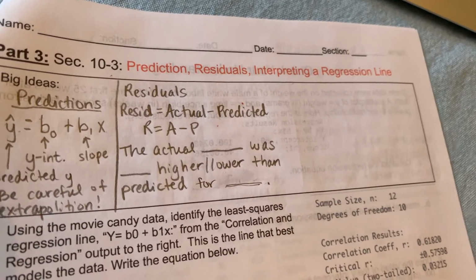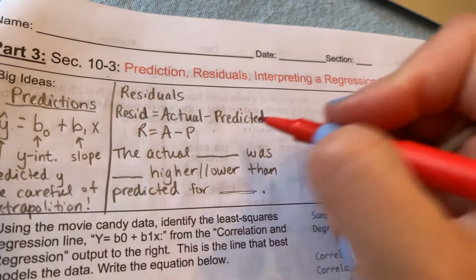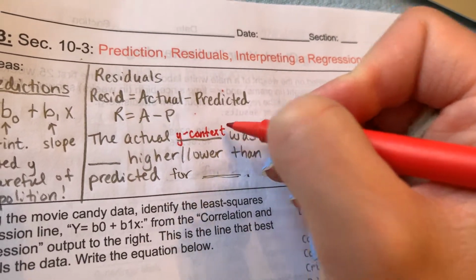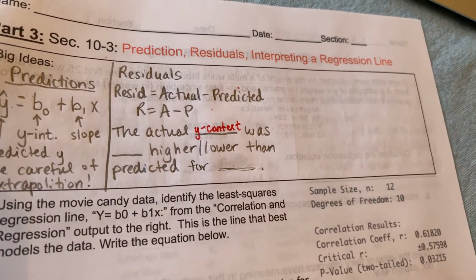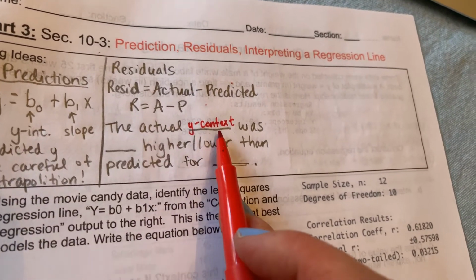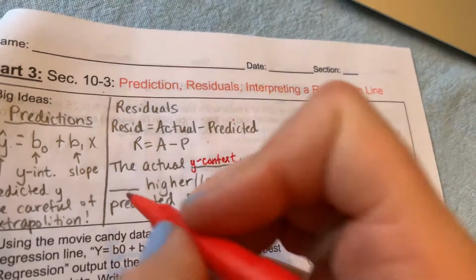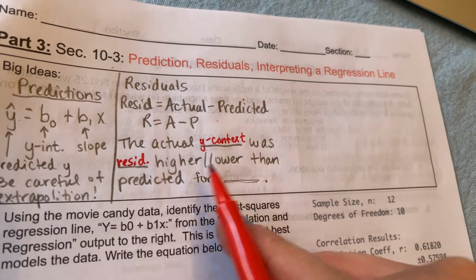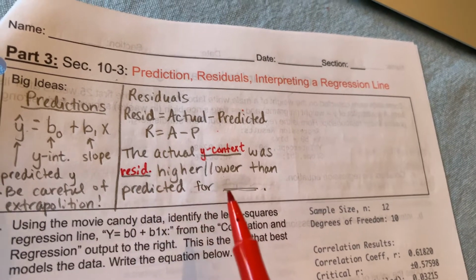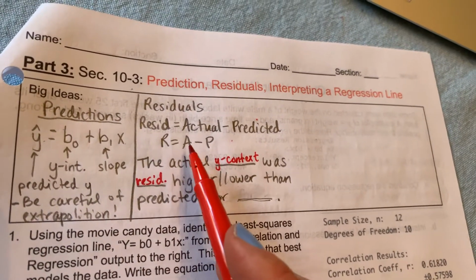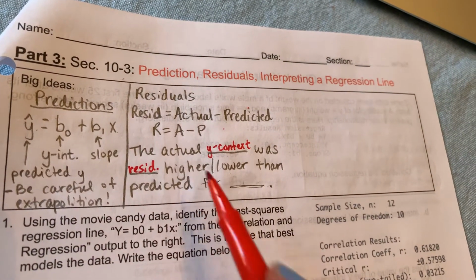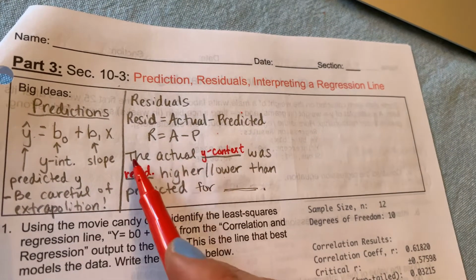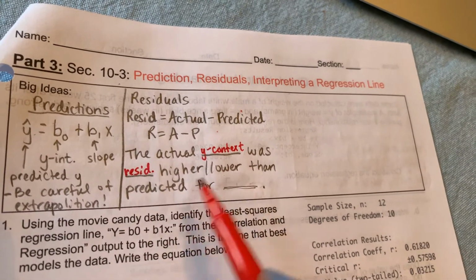So first of all, we want to put everything in context. So it's the actual y context. If we're going to predict calories based on sugar, I would say the actual calories was, and then I fill in the residual, whatever that value is, higher or lower. It depends. If the residual is positive, then the actual was higher than the predicted. So I would say higher. If the residual is negative, then the predicted was higher than the actual. But since I put it in this order, I would say the actual is lower than the predicted whenever the residual is negative.